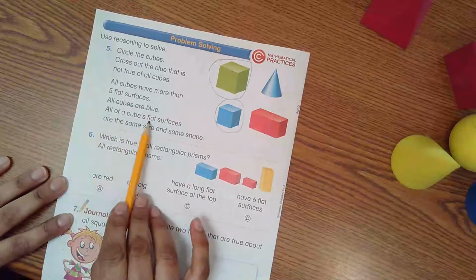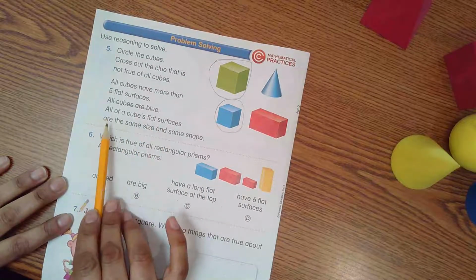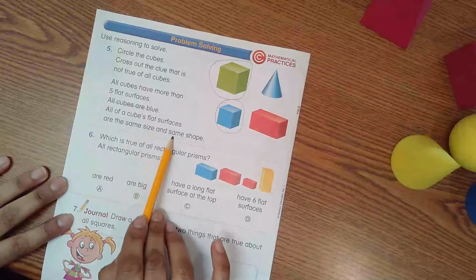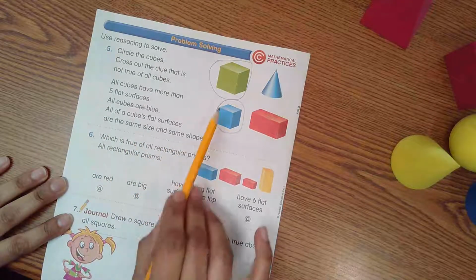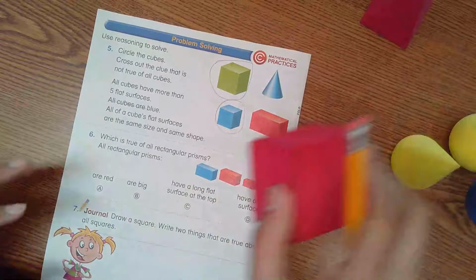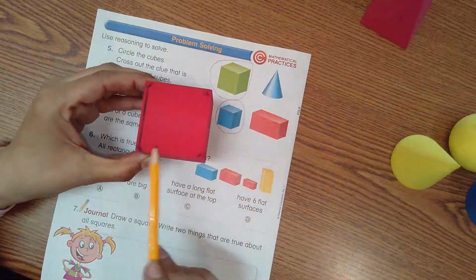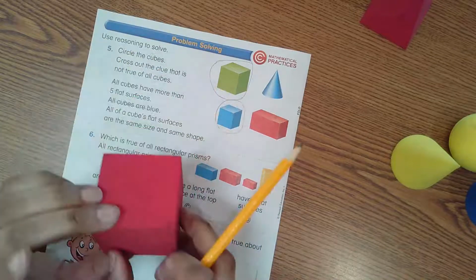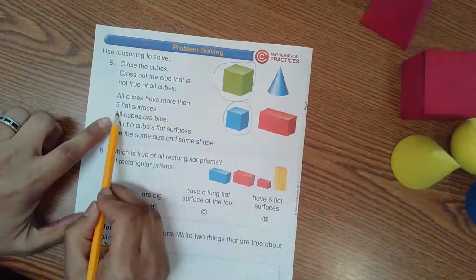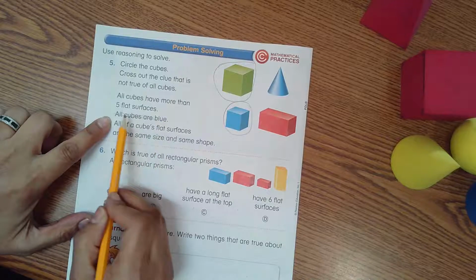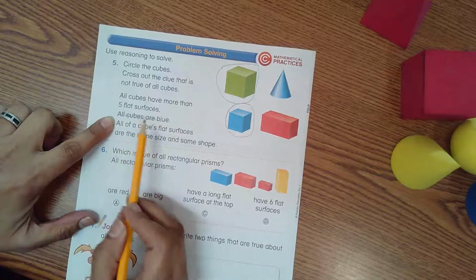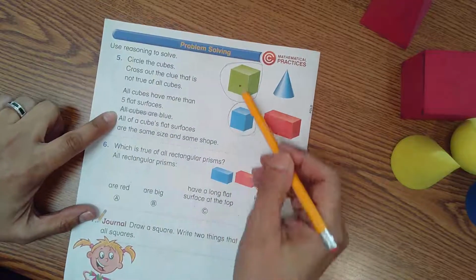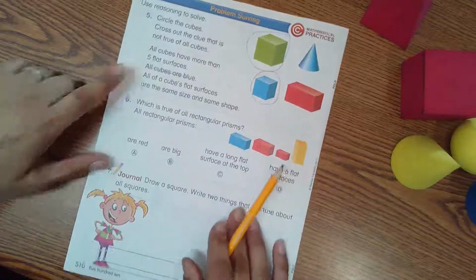All of the cubes' flat surfaces are the same size and same shape. All the flat surfaces for the cubes, same size, same shape, yes. So the only clue that is not true is that all cubes are blue. No, they're not blue. All right, let's go for number 6.